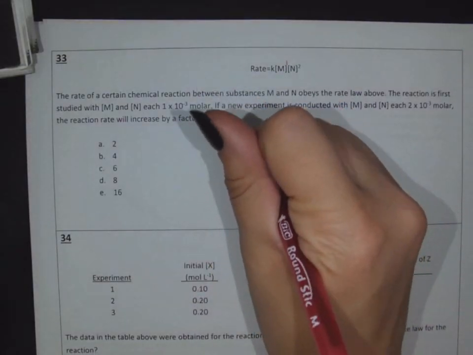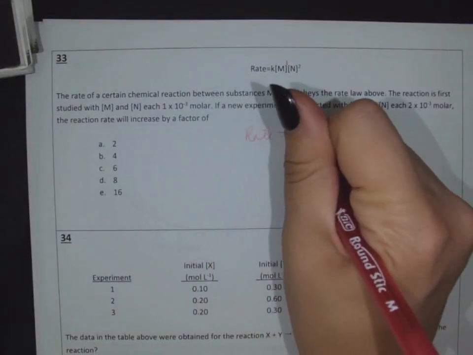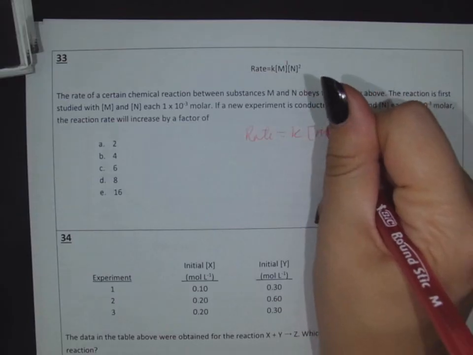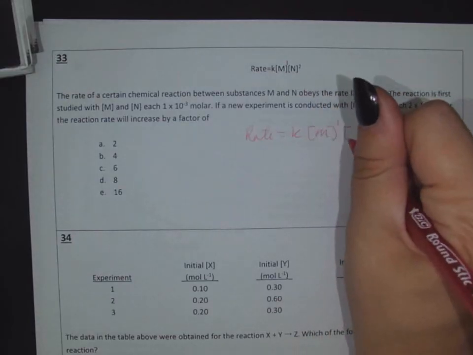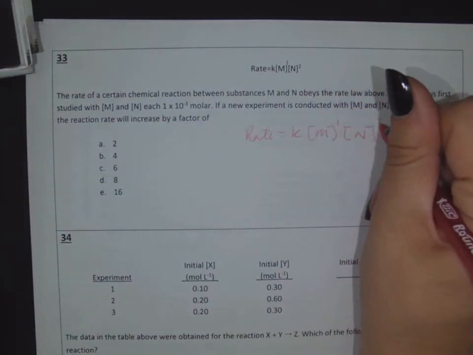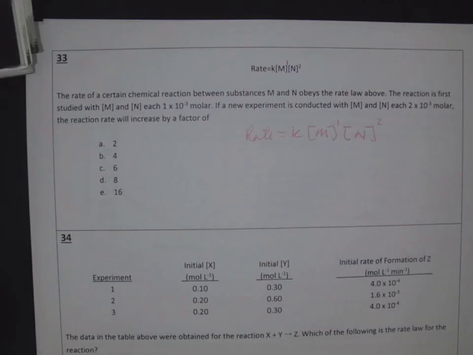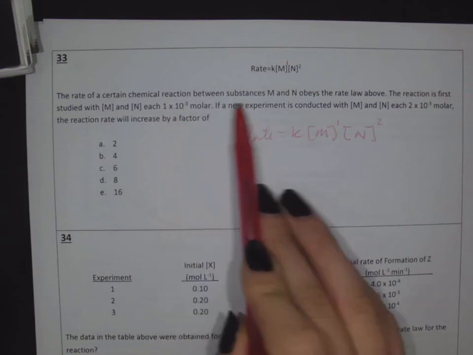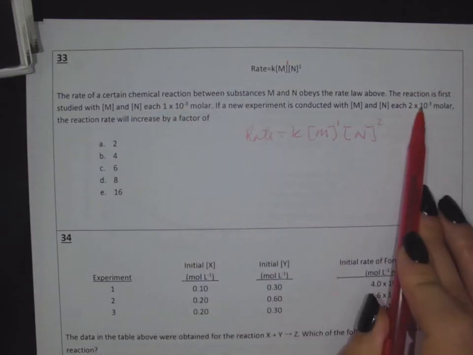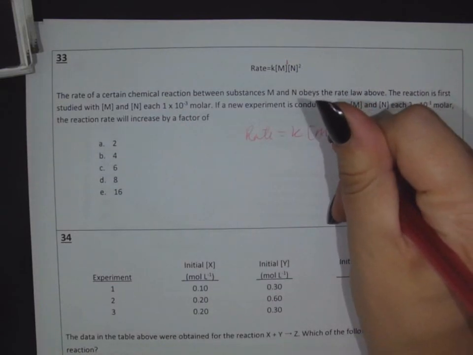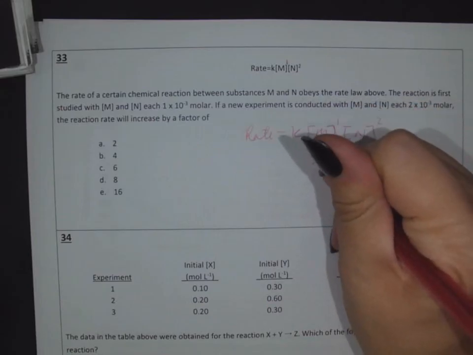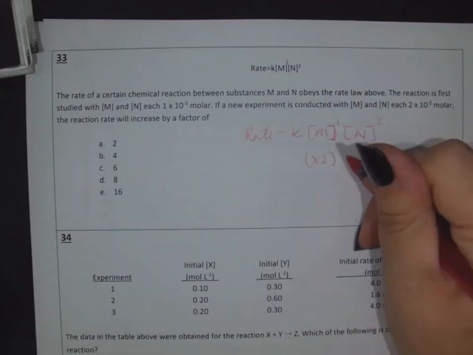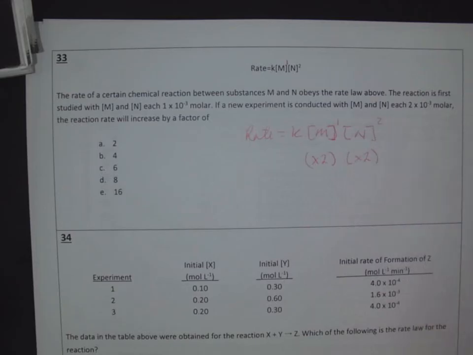All right, so I'm going to rewrite this rate law. Rate is equal to k, concentration of M raised to the first, concentration of N raised to the second. We doubled the concentration of both of these things. We went from 1 × 10⁻³ to 2 × 10⁻³. So this concentration is double what it was before, and this one is double what it was before.